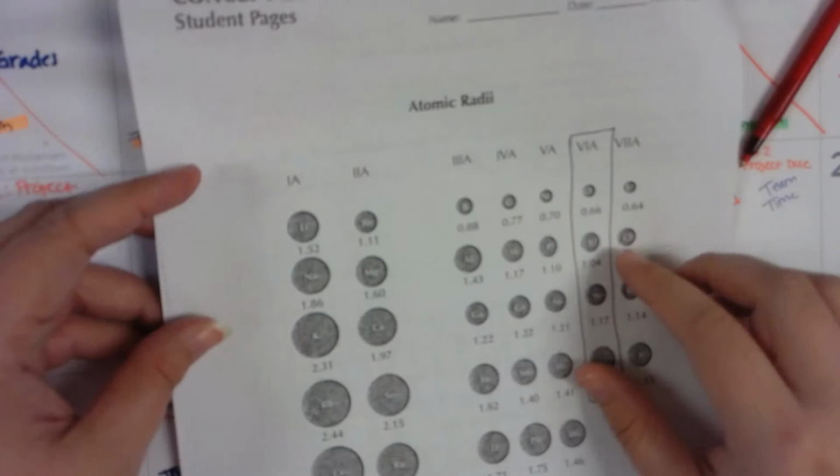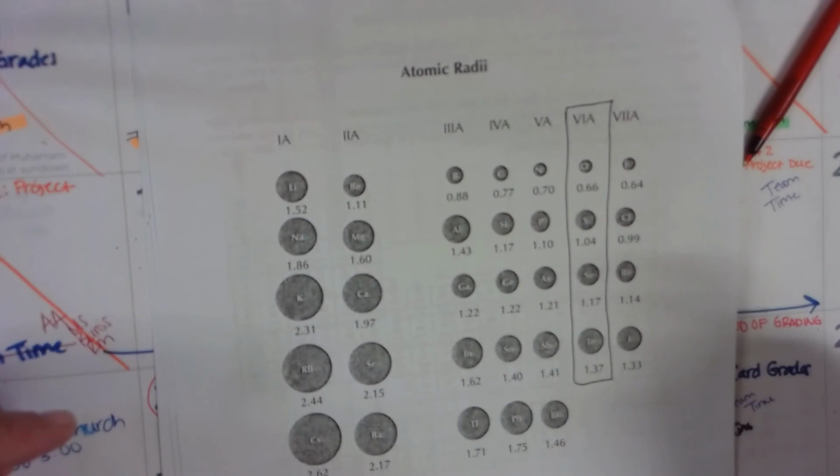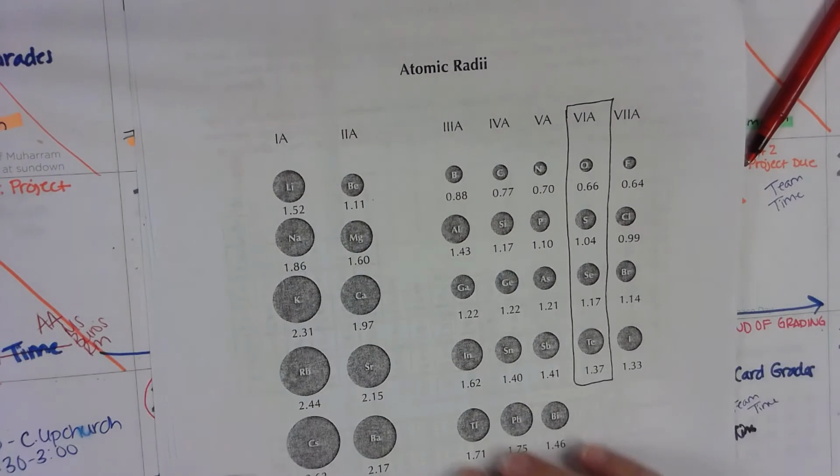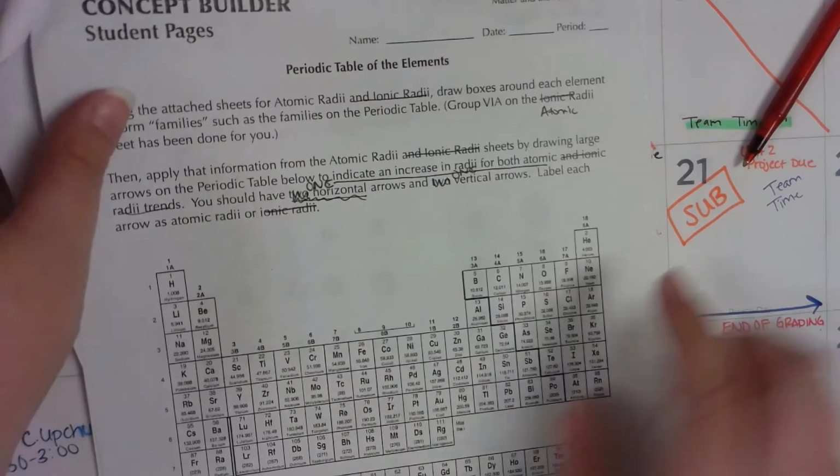So here's your atomic radii, and what it's first telling you to do is go through and create groups of these. To create the groups, you just draw a box around each group, just like I did here for you. Once you create those groups, you're also looking at periods, because one thing you're going to find out is periods are rows, groups are columns.